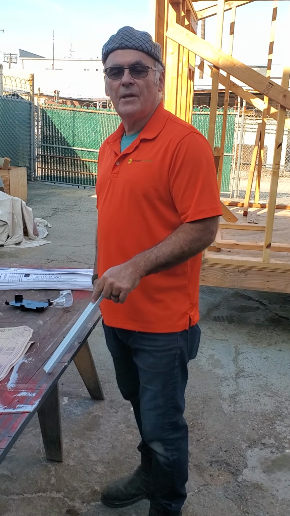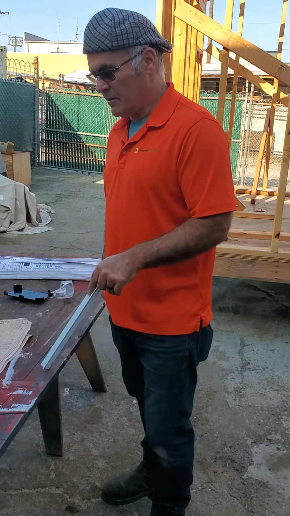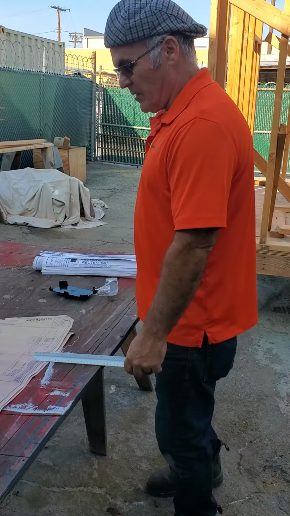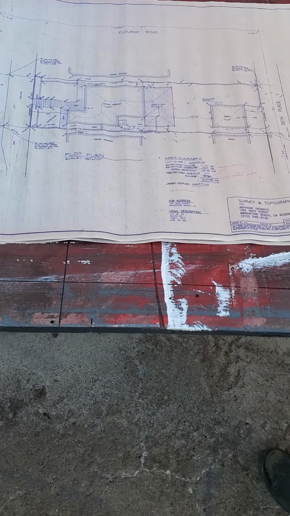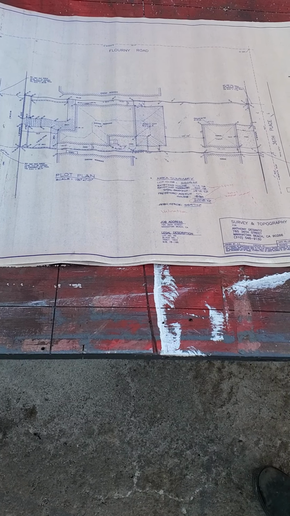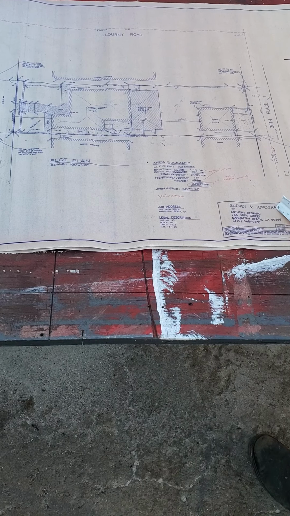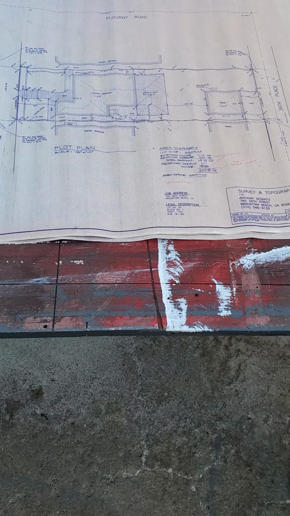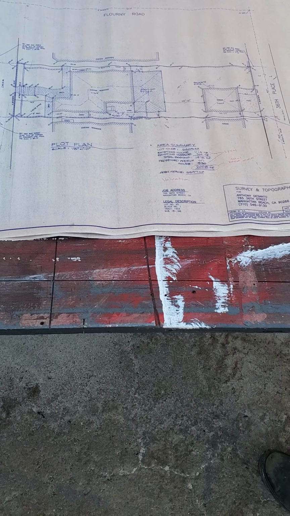Hello everyone. In this video I'm going to be talking about blueprints, or construction drawings as they are also known, or just drawings. In front of me now I have a set of blueprints. These ones actually are blue because back in the day they were printed on a machine that made the drawings come out blue, hence the name blueprints. These days they mostly come out in black, but everyone still calls them blueprints.